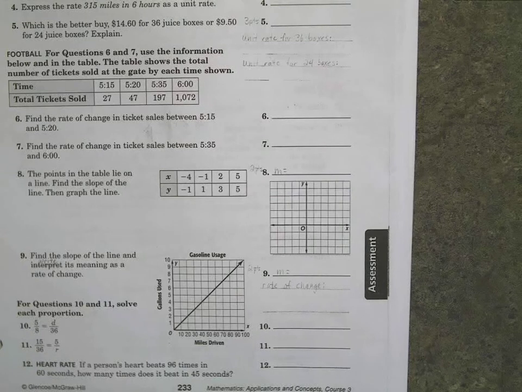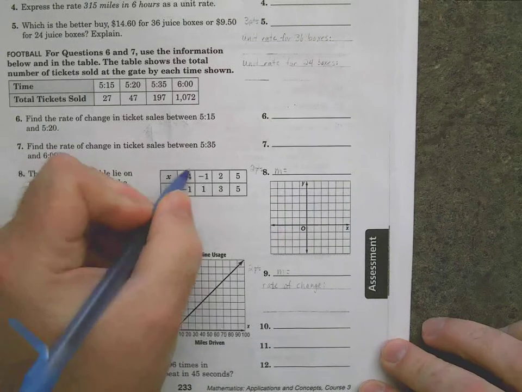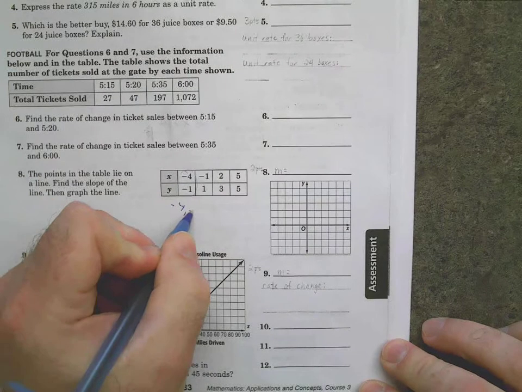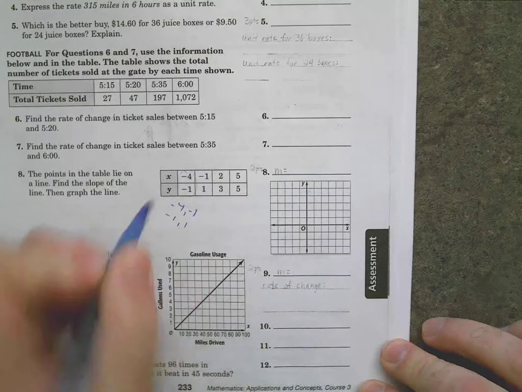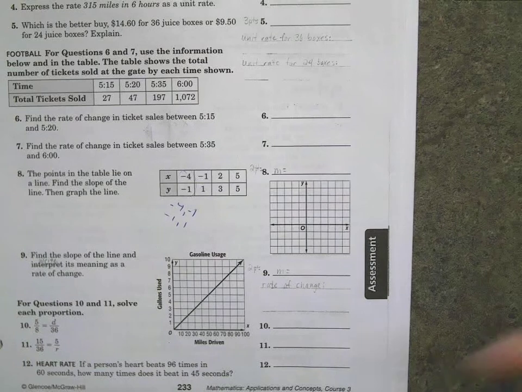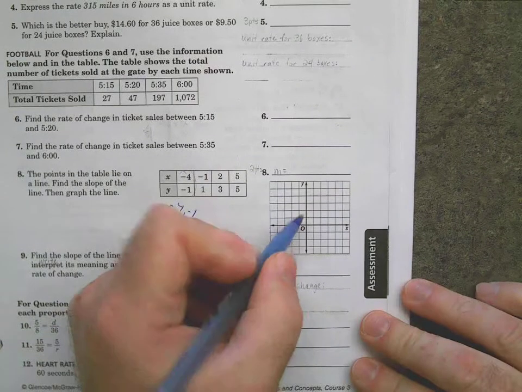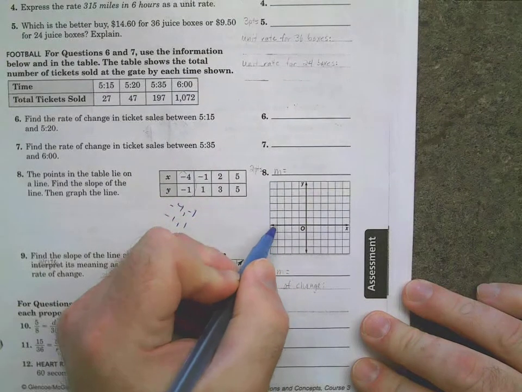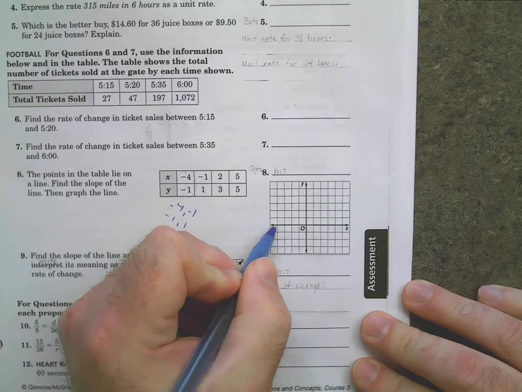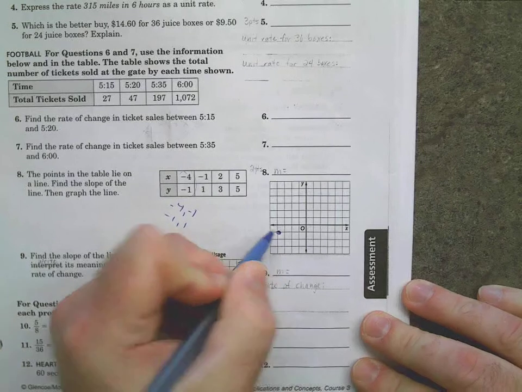Okay, question 8 says, the points in the table lie on a line, find the slope of the line, and graph the line. I think it's easier to do these by graphing. (-4, -1), (-1, 1), (2, 3), (5, 5). Graphing points is a skill that you have to know in 7th grade. 4 to the left: 1, 2, 3, 4. Down 1, -1. Right there.